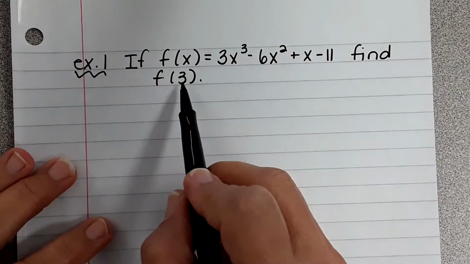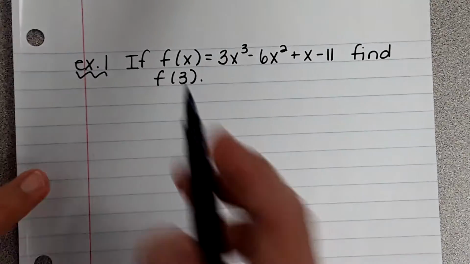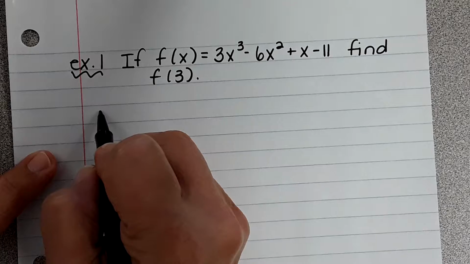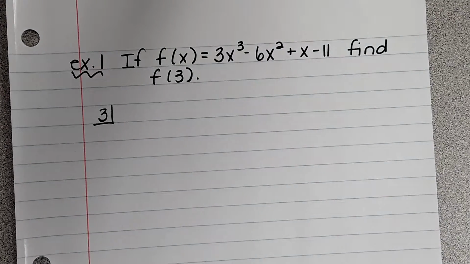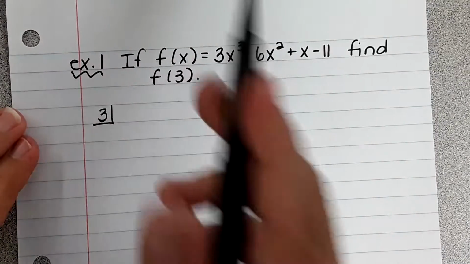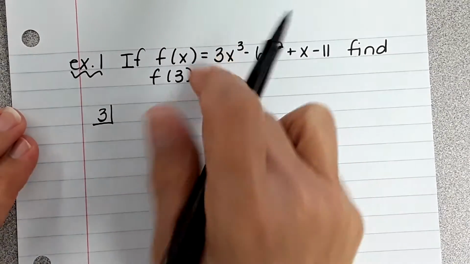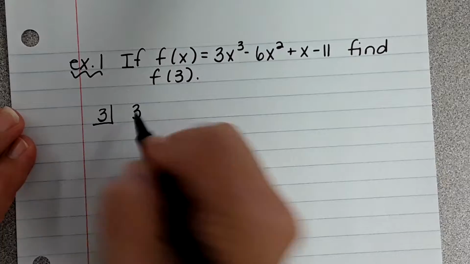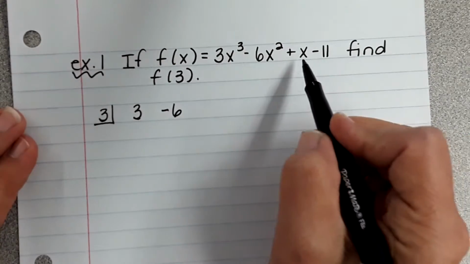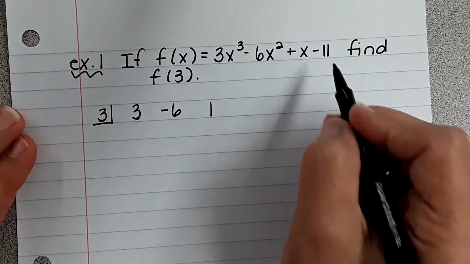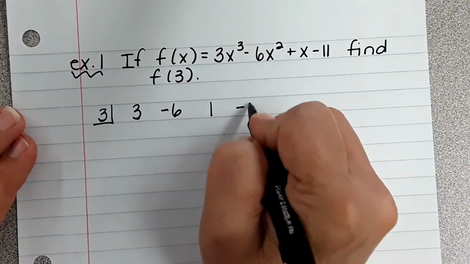Because this says f of 3, we don't have to take the opposite of it. We're just going to put 3. Basically, when it says f of 3, g of 3, something like that, like your functions, you don't have to take the opposite of the number. I have an x cubed, so I start with x cubed, so I've got a 3. Then I have an x squared, so I have a negative 6. I have an x term, so that's 1. And then I have a constant term, which is negative 11.